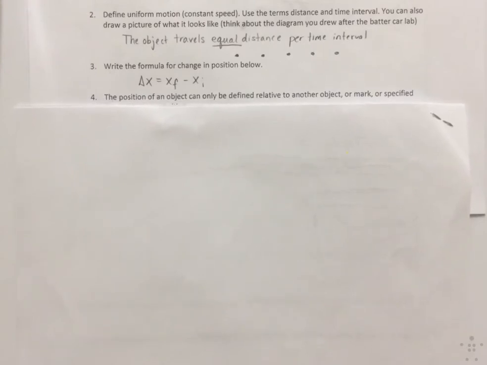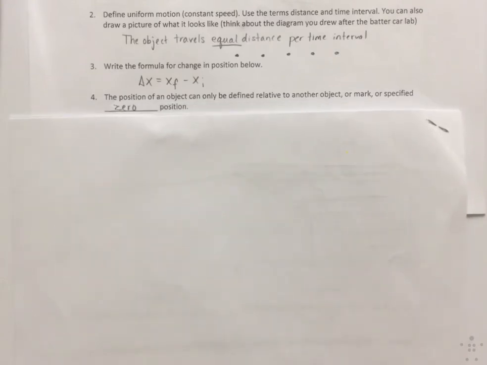Number 4, the position of an object can only be defined relative to another object or mark or specified 0 point, which we've been using in every single one of our labs. We started at a 0 point.